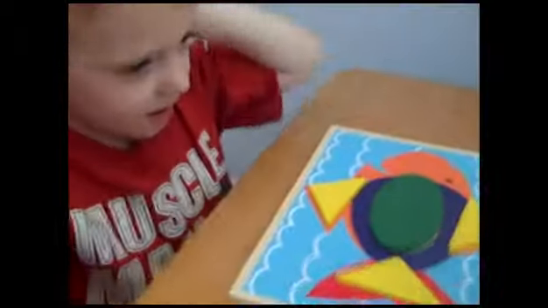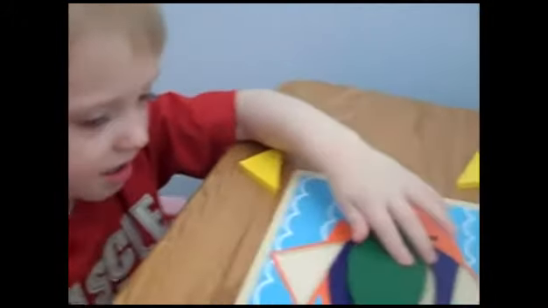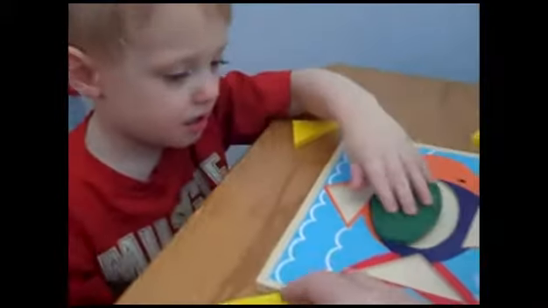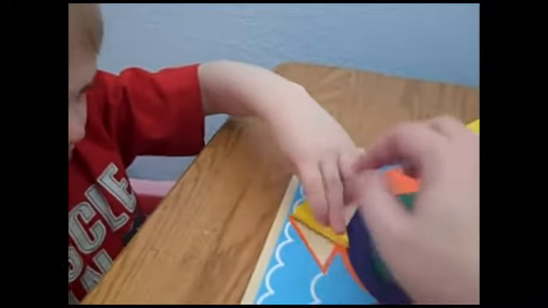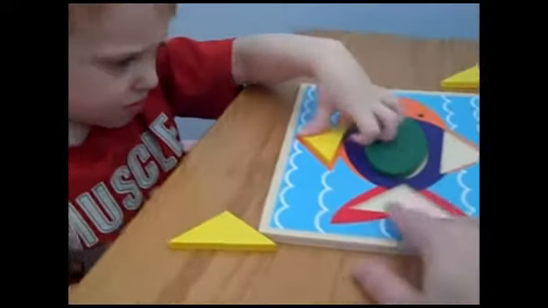Okay, we're going to do another activity. We're going to do the fish puzzle. Oval. Yellow triangles. Oh, good job. You going to put it together for Mama? This one. Good job. Here's another one.